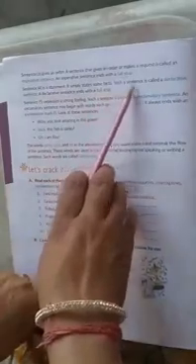Sentence 3 gives an order. A sentence that gives an order or makes a request is called an imperative sentence. An imperative sentence ends with a full stop. Sentence 4 is a statement. It simply states some facts. Such a sentence is a declarative sentence. A declarative sentence ends with a full stop.